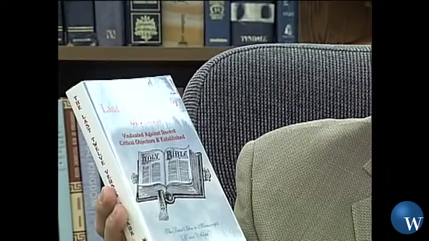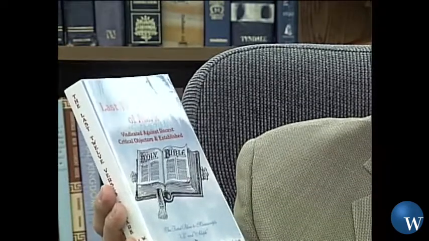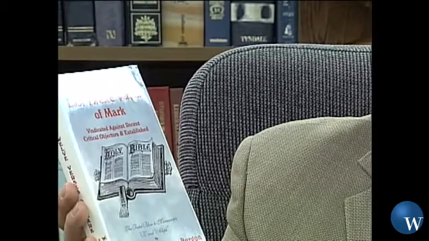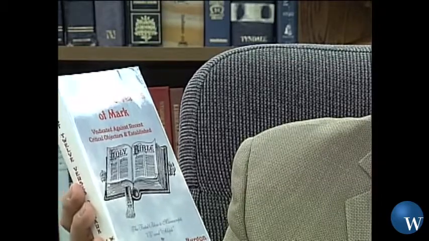But just to give you another vantage point on that, there are some other books that address various issues, like the last 12 verses of Mark by Dean John Burgon, who was a scholar of the late 1800s, that wrote a book called The Last 12 Verses of Mark, Vindicated Against Recent Critical Objectors and Established.